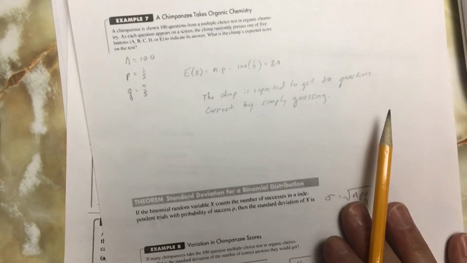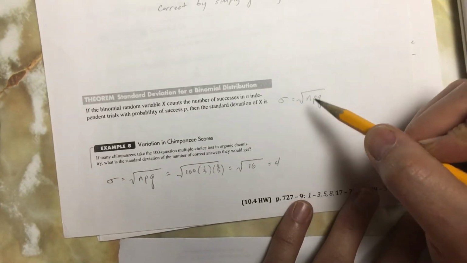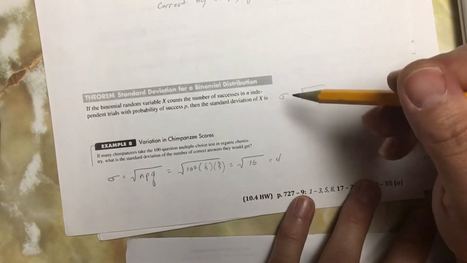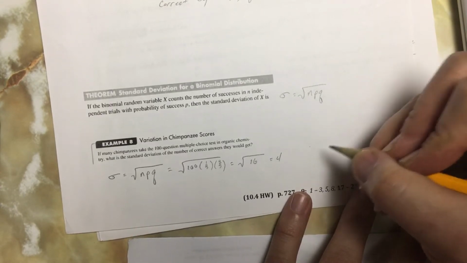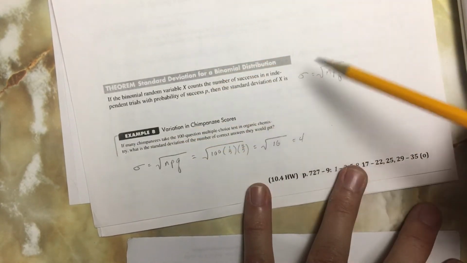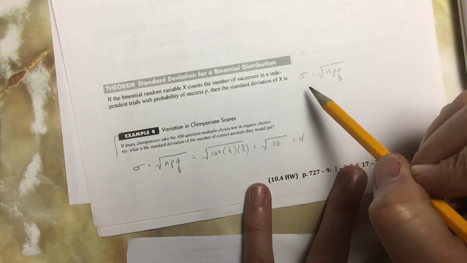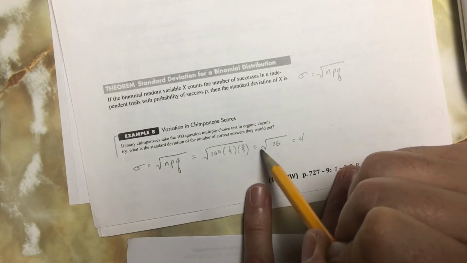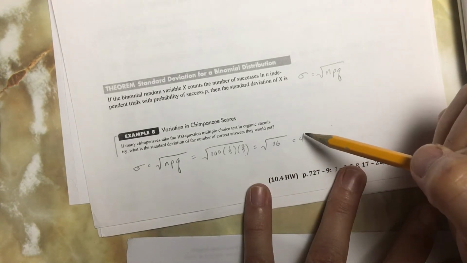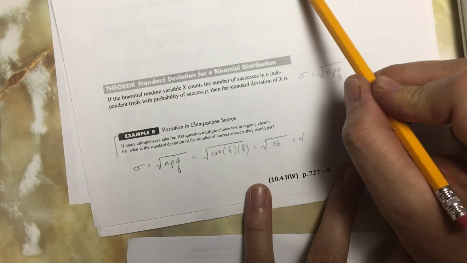Then we have our standard deviation here. Standard deviation, or the spread of a binomial probability distribution, is found by taking the square root of npq. We're not going to go into this a ton. This is more of an AP stats or a stats class sort of thing, but I do want you to see it. The standard deviation of this chimp just guessing would be the square root of 100 times 1/5 times 4/5, which is the square root of 16, which is 4.